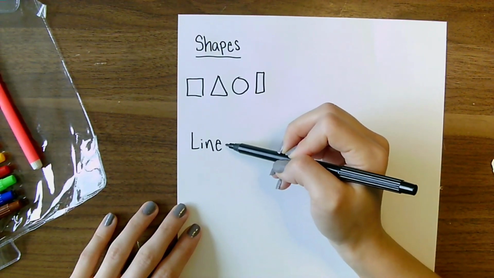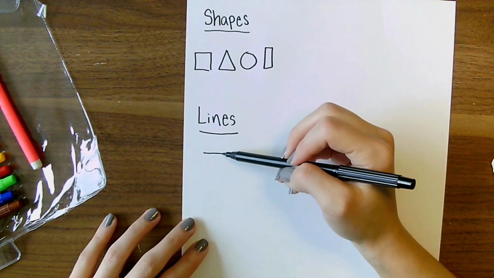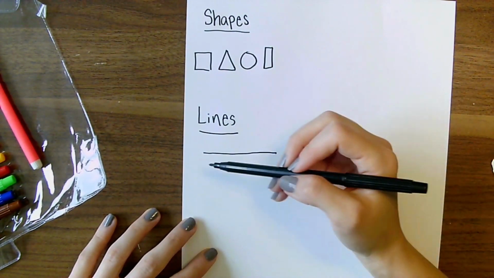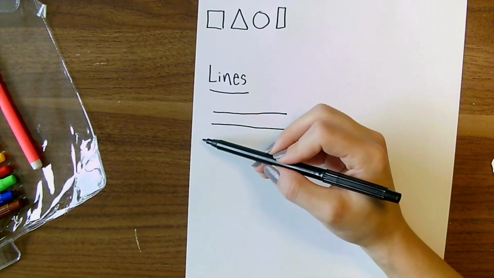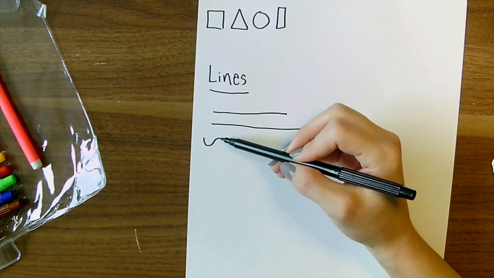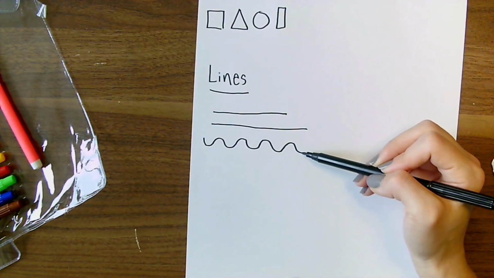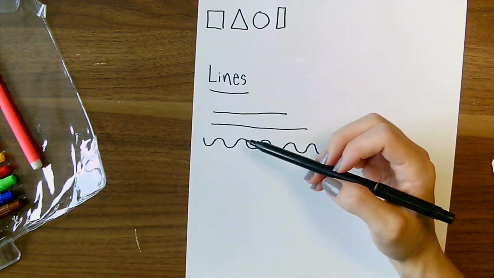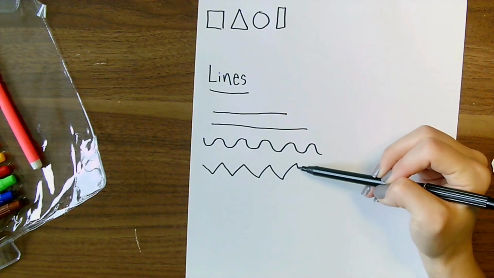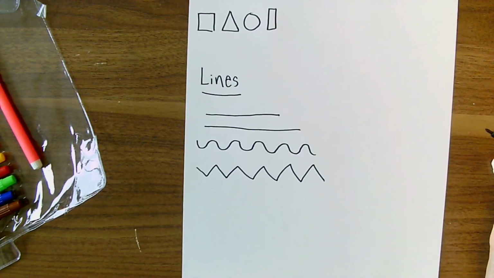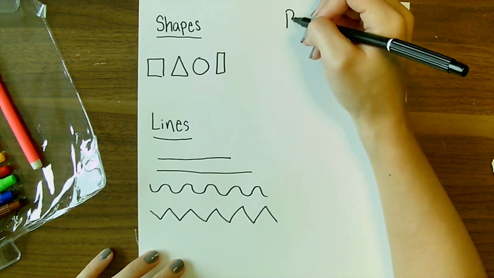Next, we're going to go ahead and look at different kinds of lines. Now, I know that you're already thinking that you know a bunch of different kinds of lines, which is perfect, but we have straight lines, we have squiggly lines, so ones that curve up and go down and curve up and curve down and look like waves on an ocean. And then we have more of a zigzag line, so ones that go straight up, straight down, straight up, straight down, and they look more like mountaintops. And we're going to be using those kinds of lines for our drawing today.